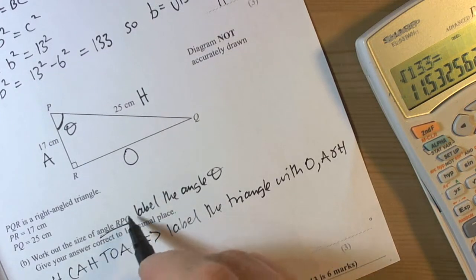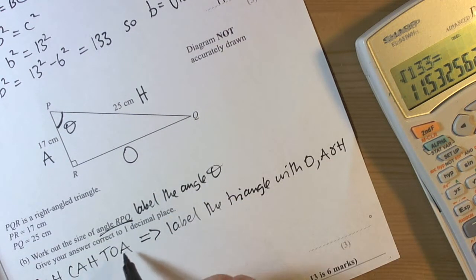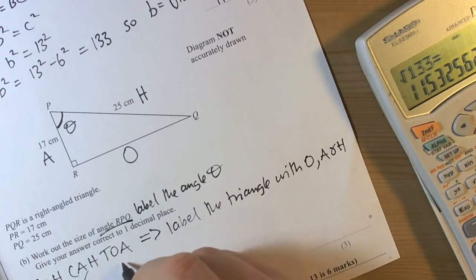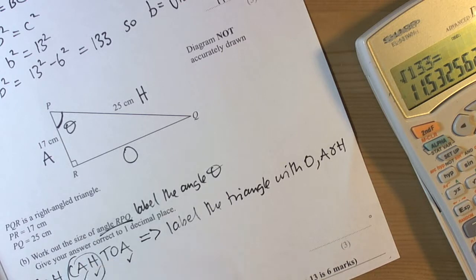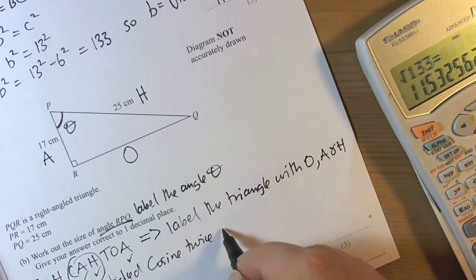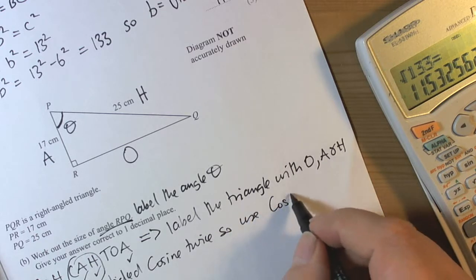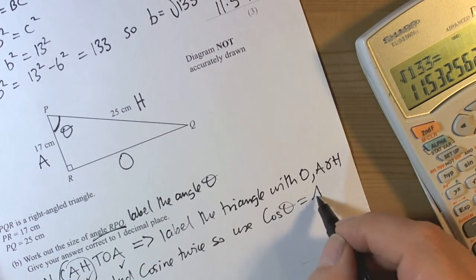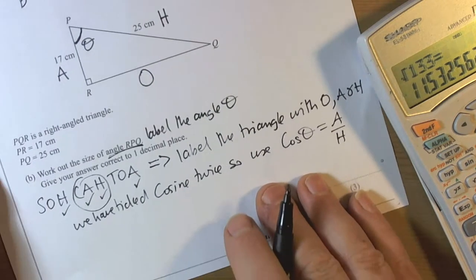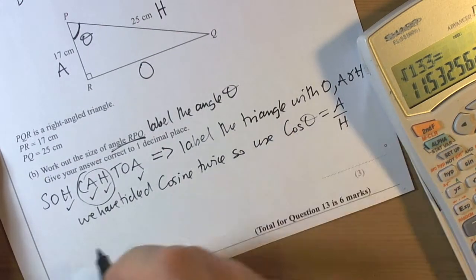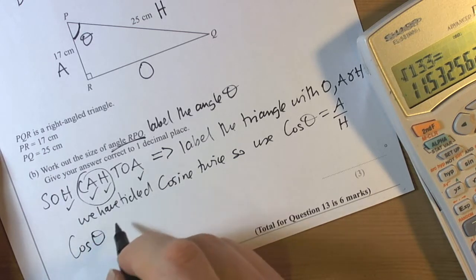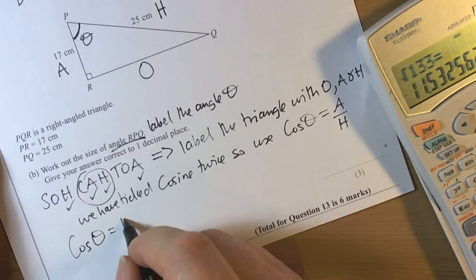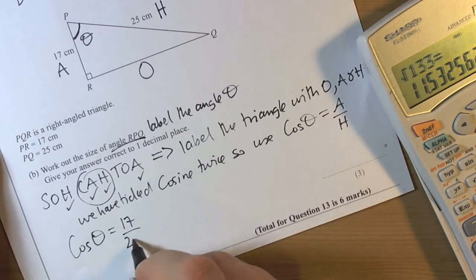Now the question wants the angle, so under SOHCAHTOA we can tick A because we know it, and we can tick H because we know that as well. That's the only one we've ticked twice. So we use cos theta is equal to A over H. So again, we fill in the values that we know. We don't know theta, the angle, but we do know the value of A. We know it's 17, and we know the value of H is 25.